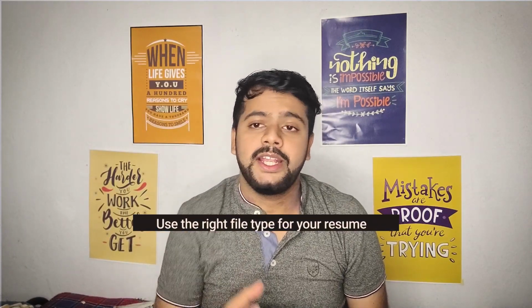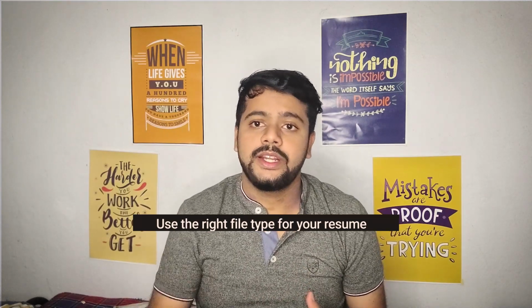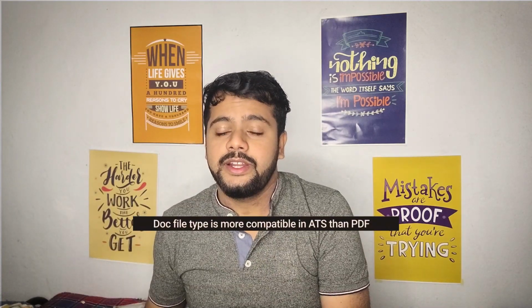The first and foremost thing you have to remember is to use the right file type for your resume. We often use PDF version of our resume because it helps to retain the design and format of our resume template. But a lot of ATS software is not compatible with PDFs. So if for a particular job application, you are asked to upload your resume and PDF is listed among a file type that you can upload, then you can upload it with the PDF version of your resume. But if for a particular job application, there is no specific mention of the file type, it is safe to upload the resume in the Word format. Word is more compatible with the ATS.